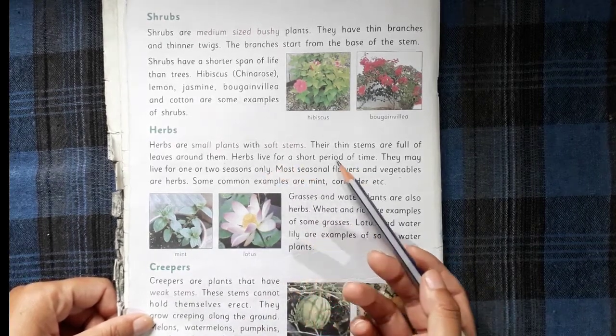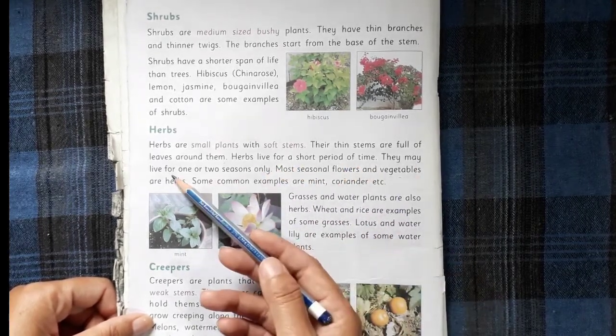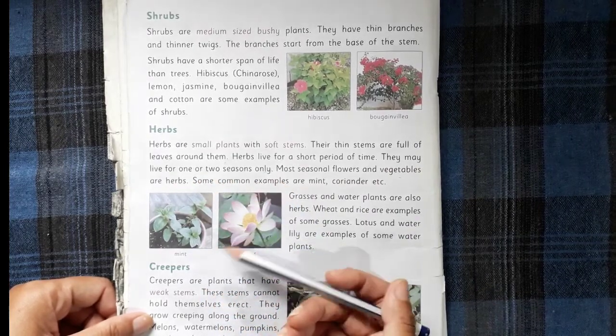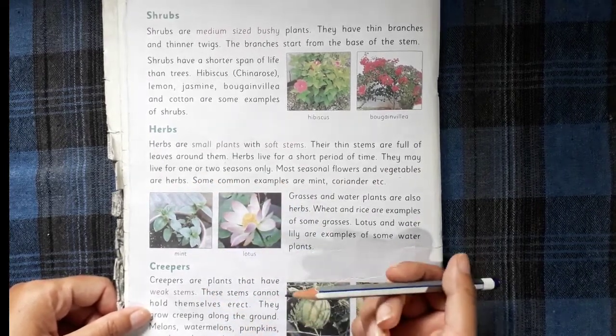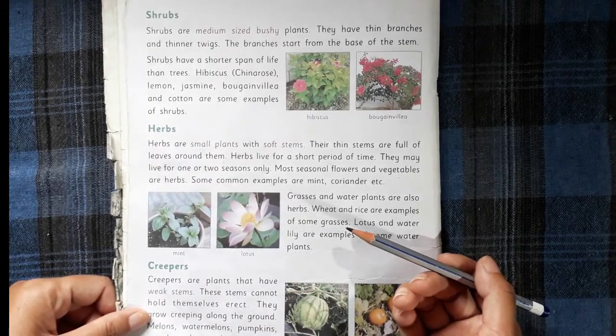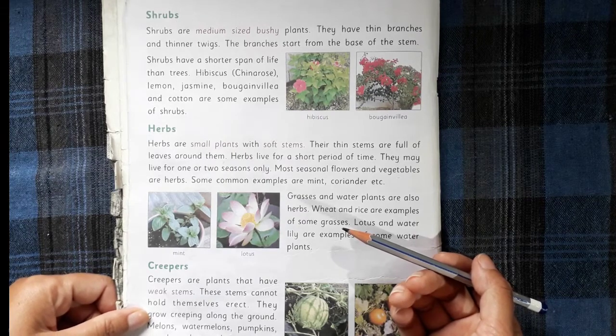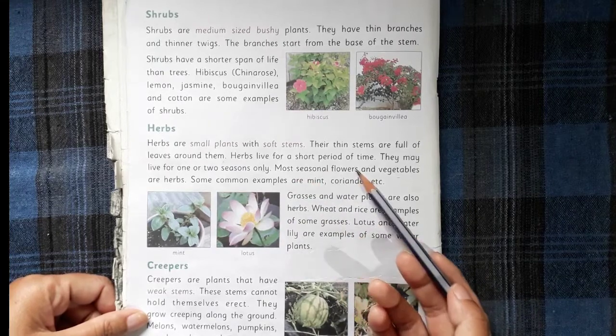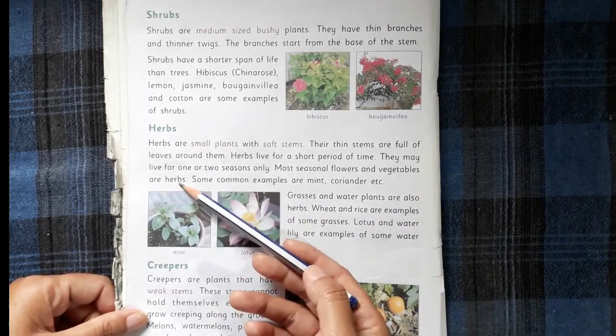Herbs live for a short period of time. They may live for 1 or 2 seasons only. I mean, they only live for a few months, and after that they die. Most seasonal flowers and vegetables are herbs.